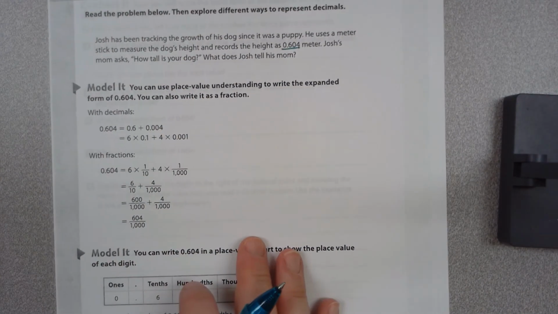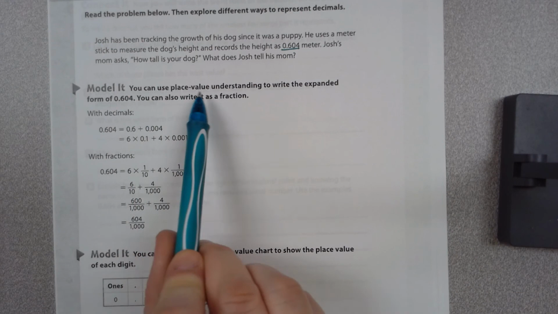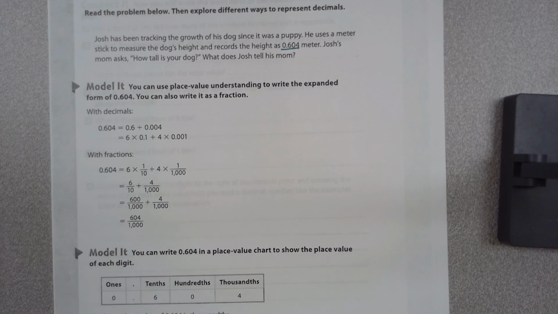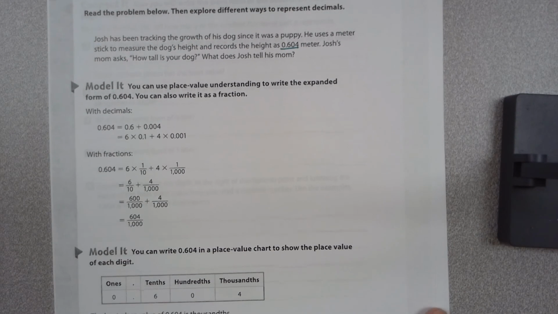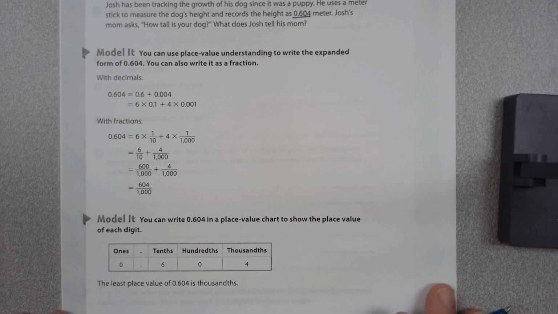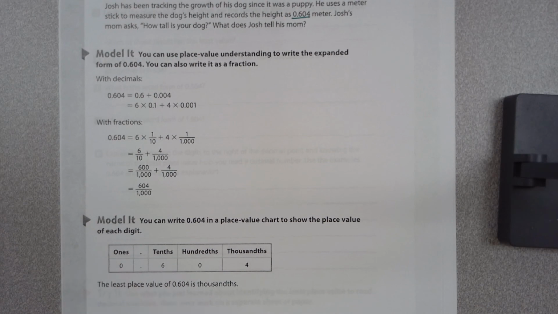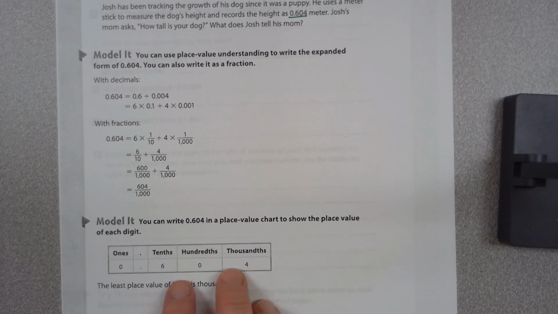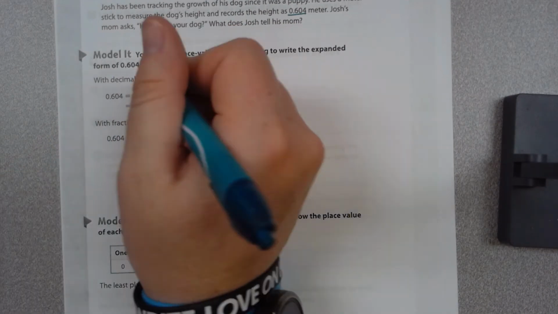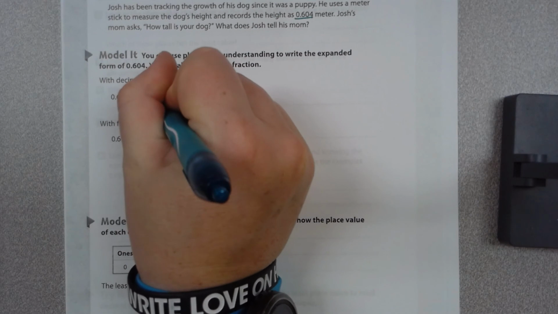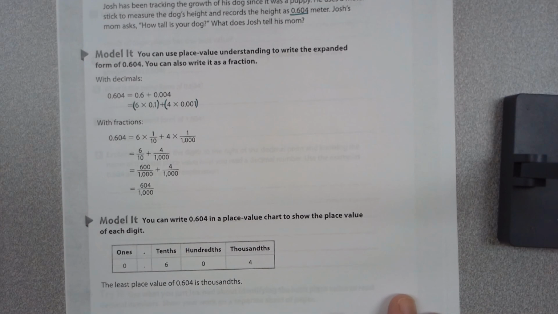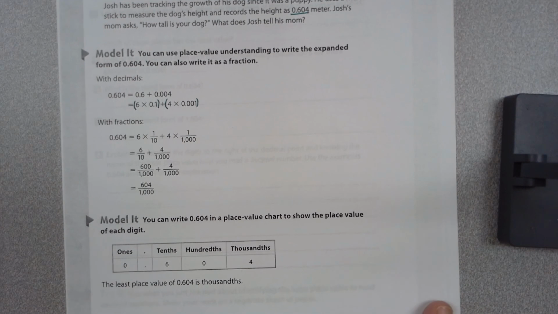Okay? One way is by modeling. You can use place value understanding to write the expanded form of 604 thousandths. You can also write a fraction. So both of these ways down here are showing the place value chart method. Okay? This one actually, he's physically put them in a place value chart. All right? Now this one right here, one thing I want you to do right now, and I hope you caught this, they did not put this in parentheses. I want you to do that. Okay? It helps you mentally space it out.